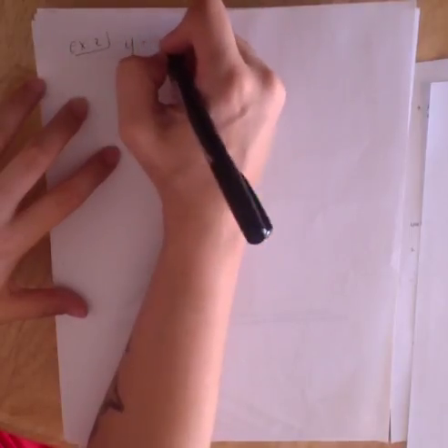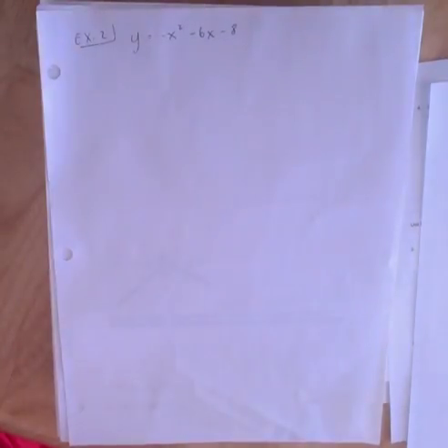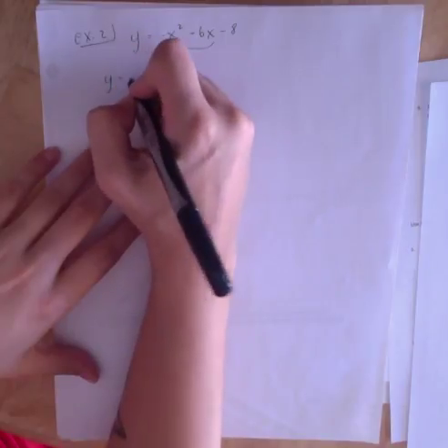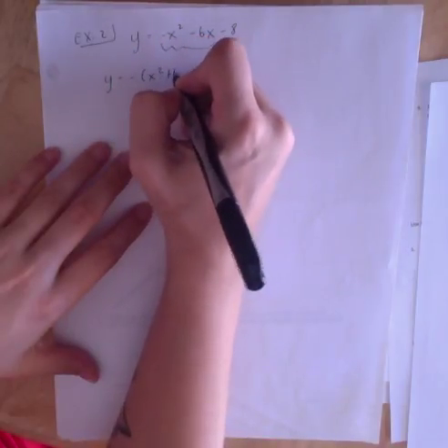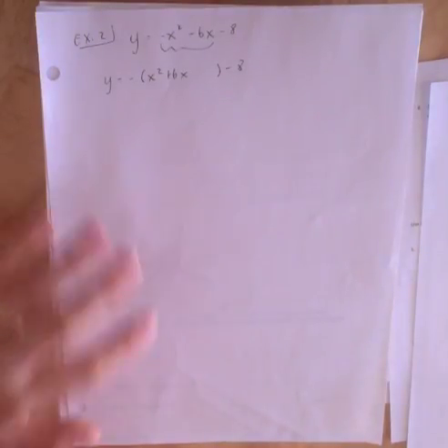Same thing, we're going to complete the square to graph. y is negative x squared minus 6x minus 8. The first thing that I'm going to do is factor out a negative from here. So I get y is negative times x squared plus 6x. I leave the negative 8 as is.